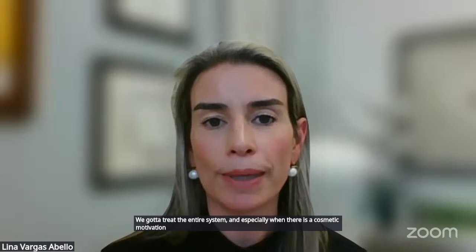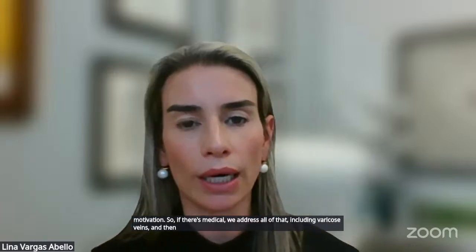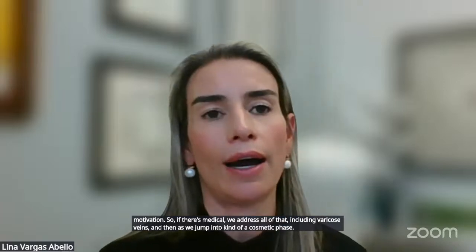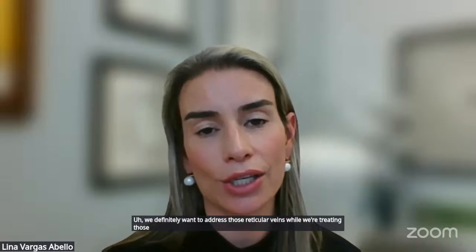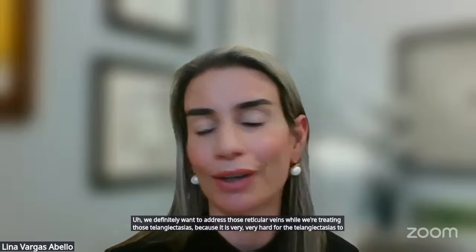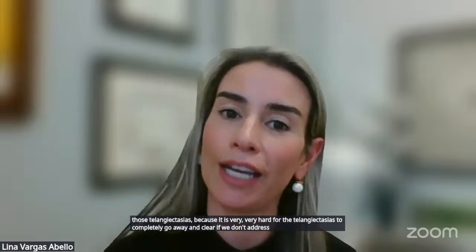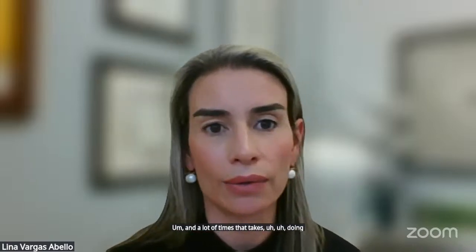So if there's medical, we address all of that, including varicose veins. And then as we jump into a cosmetic phase, we definitely want to address those reticular veins while we're treating those telangiectasias, because it is very hard for the telangiectasias to completely clear if we don't address the reticular veins that are feeding them. And a lot of times that takes doing an ultrasound.